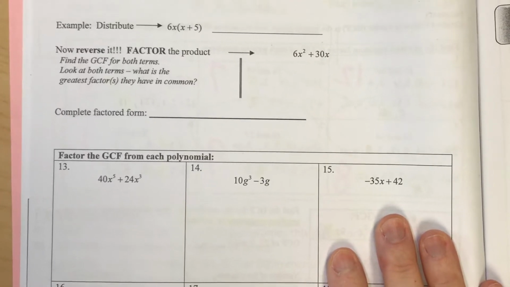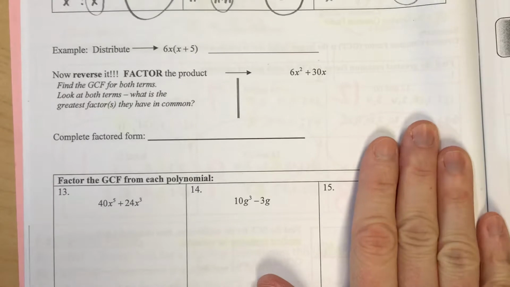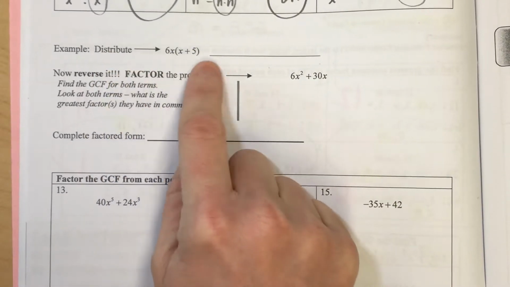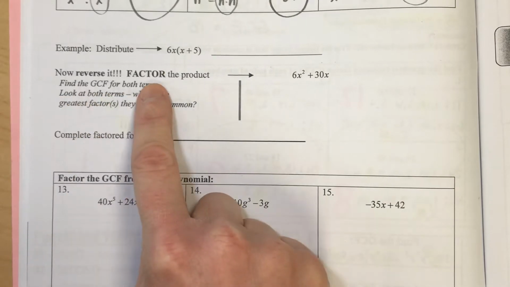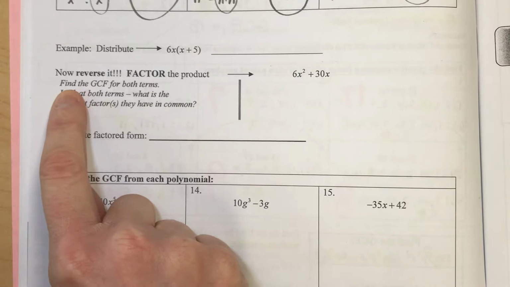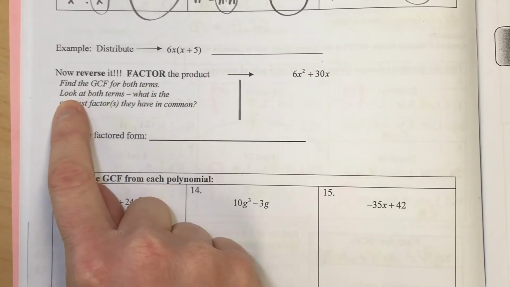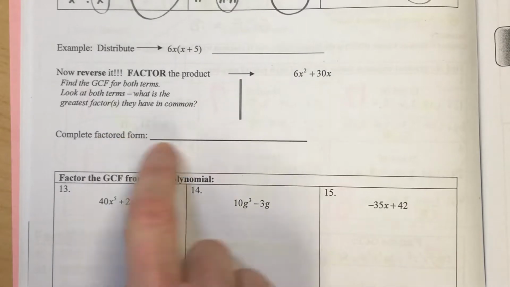In this video, I'm going to show you how to factor the greatest common factor out of a polynomial. But first, what I want to talk to you about is an example that's already factored for us. I want to show you that when you factor the product, you find the GCF for both terms, and you look at both terms, what is the greatest common factor that they have in common, and then I'll show you how to take that out.